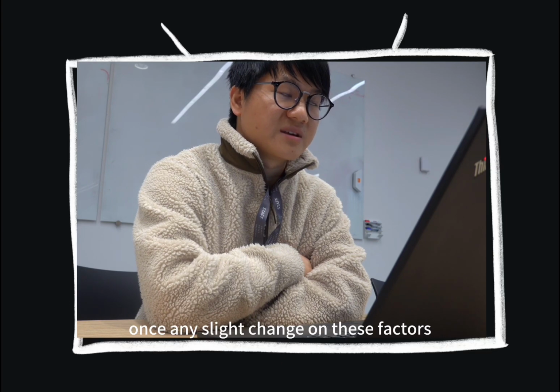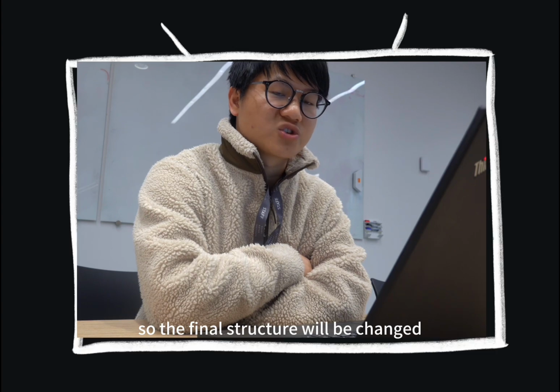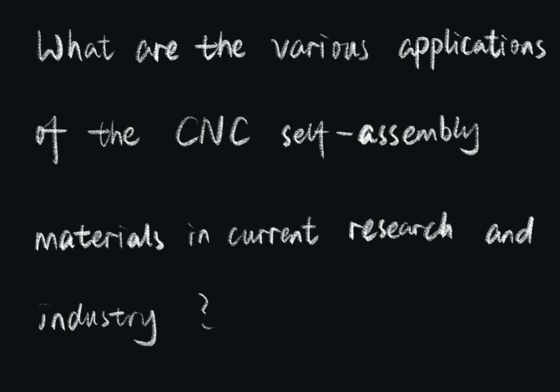Once there is any slight change in these factors, the final structure would change.